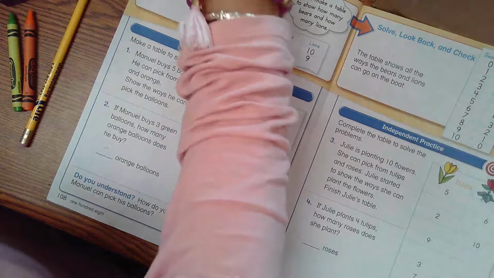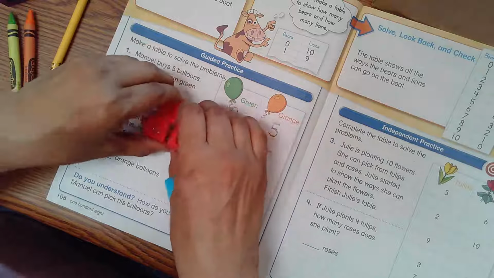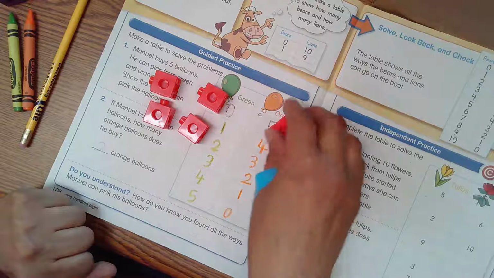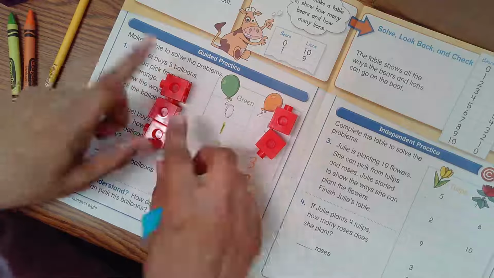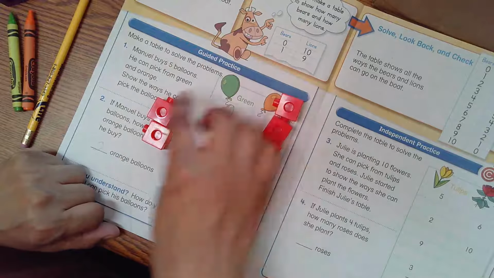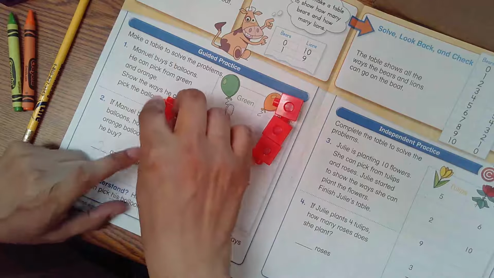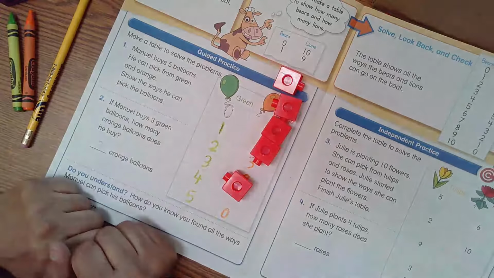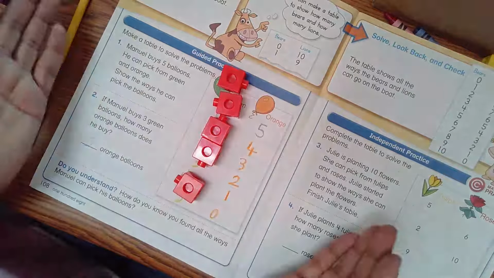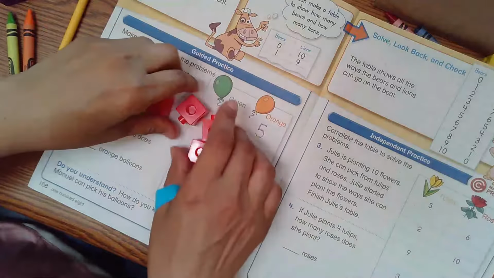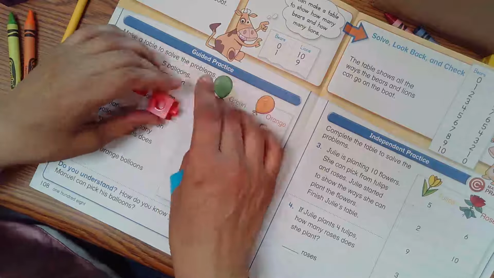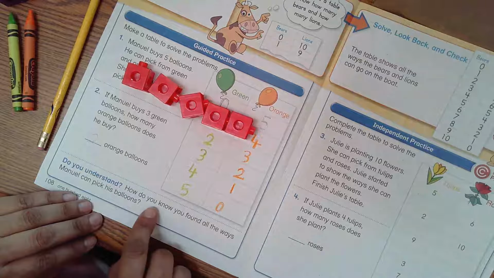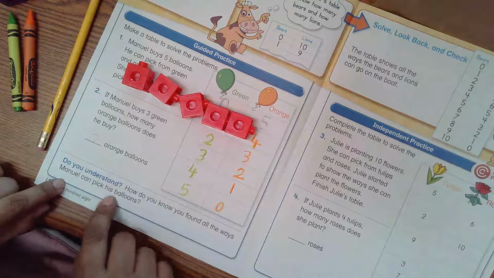Let's say I have 5 counters. 1 plus 4 is 5. 2 plus 3, 5. 3 plus 2 is 5. 1 plus 4 is 5. 0 plus 5 is 5. So these are all the ways. There is no other way that I can make number 5. So see, these are your counters. How do you know you found all the ways that Manuel can pick his balloons?